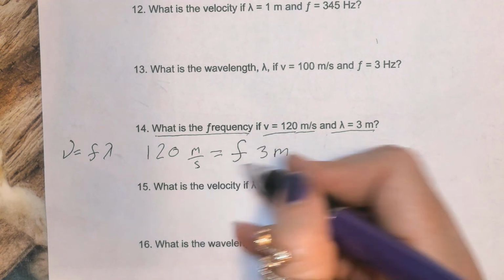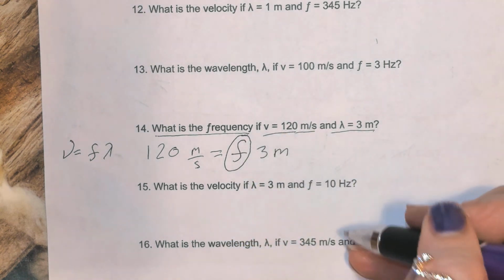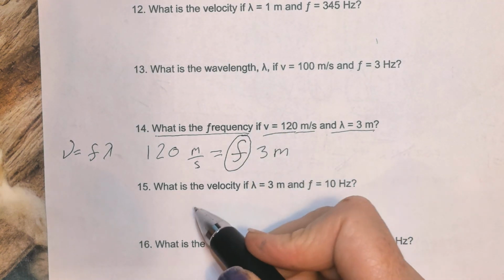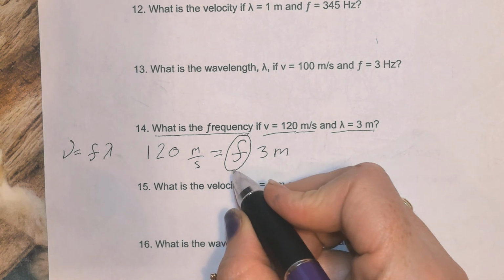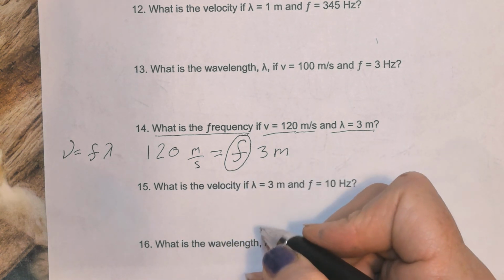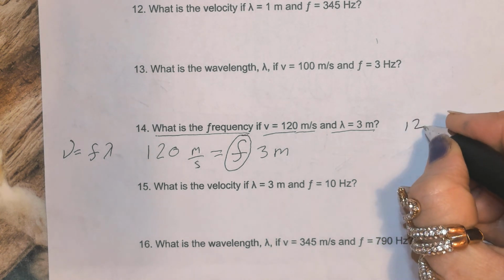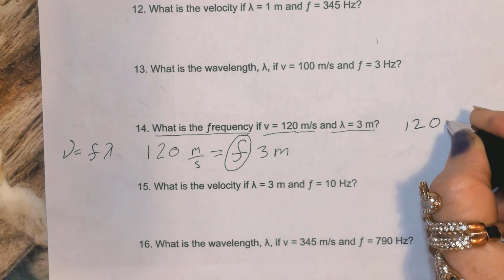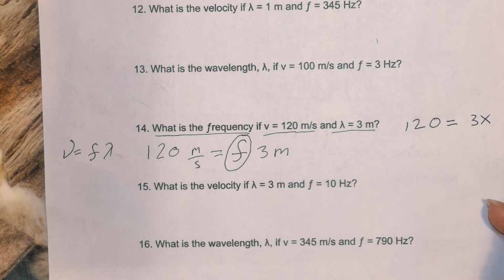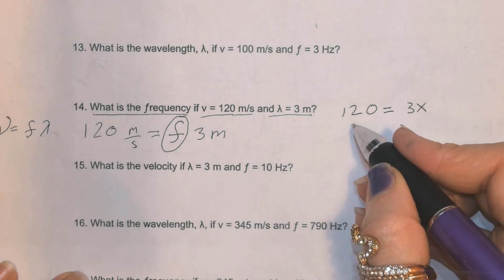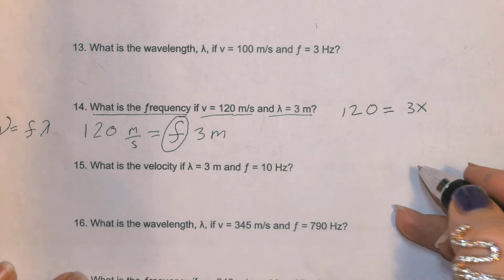Now, in this, we have to solve for an unknown frequency. If you're still struggling to solve these equations when the unknown is being multiplied by something, try to think back to your algebra lessons, like 120 equals 3x. Now, could you solve for x? 3 times x equals 120. What is the x?